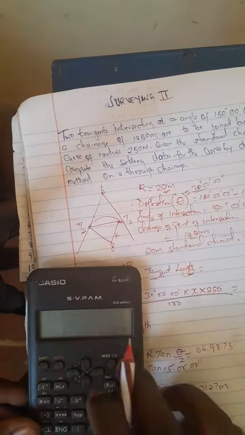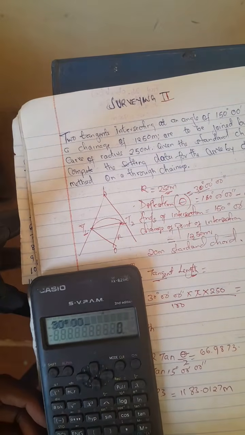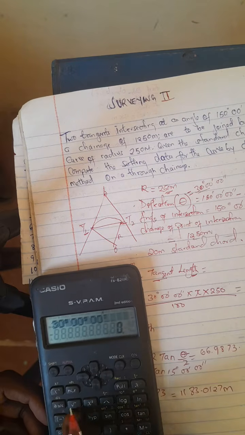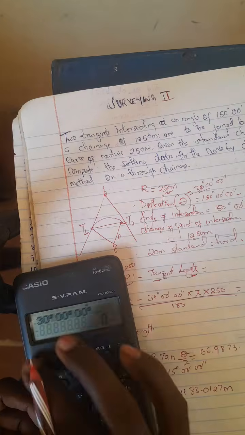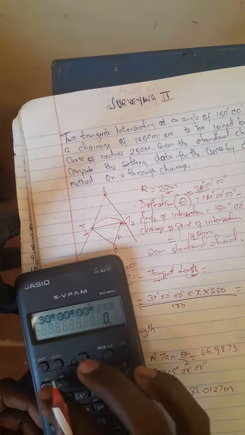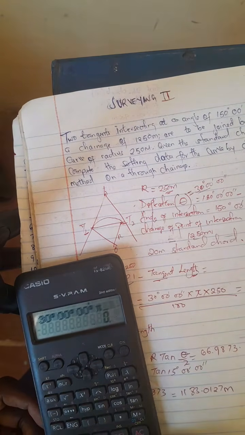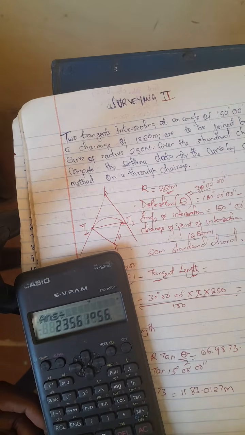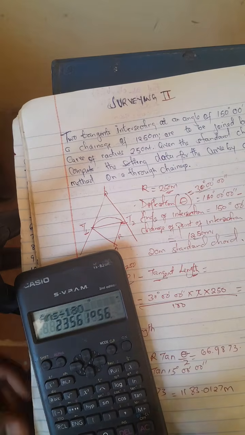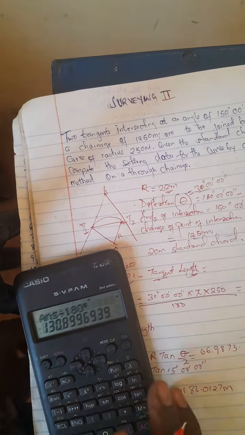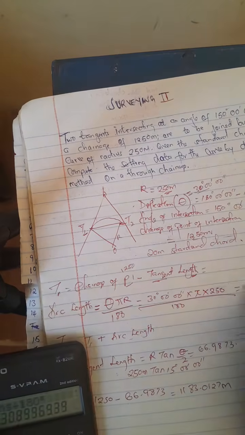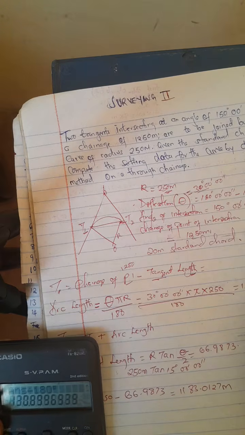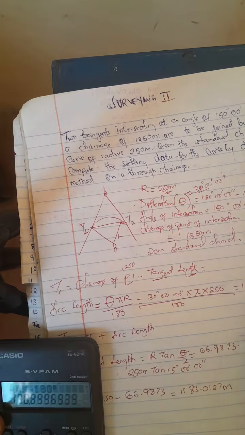Let's put it in the calculator: 30 degrees times shift pi times 250 divided by 180. You get 130.8997.